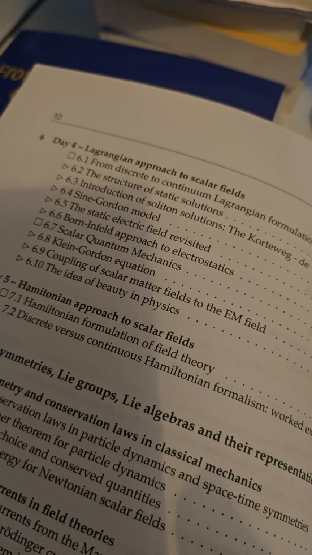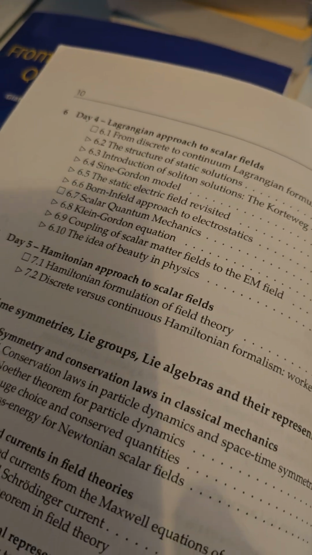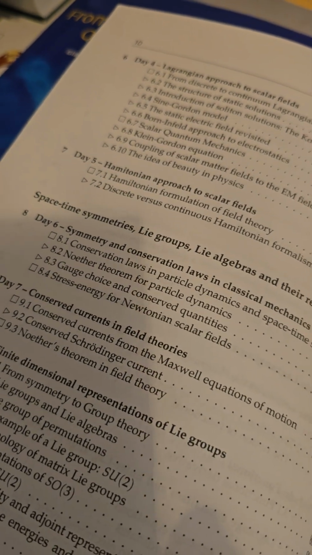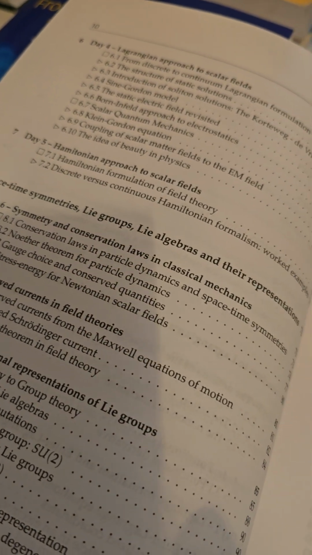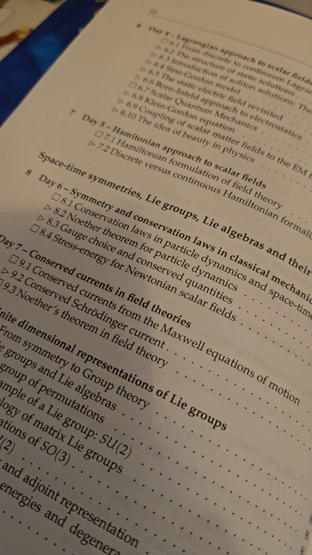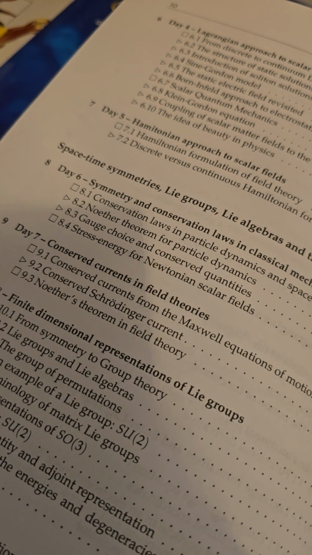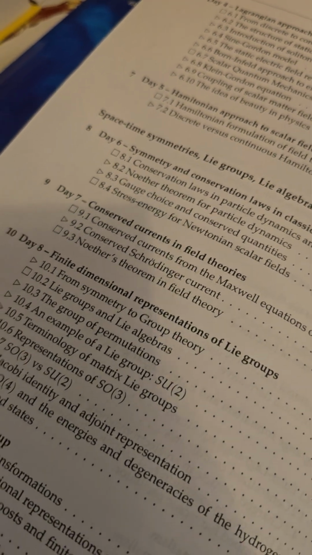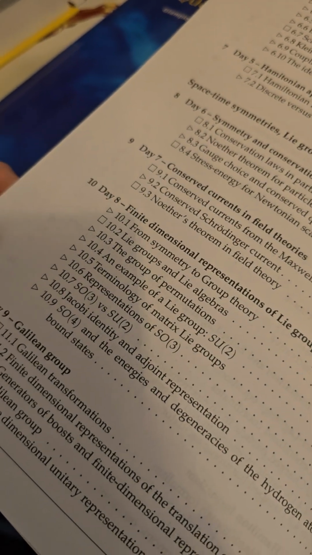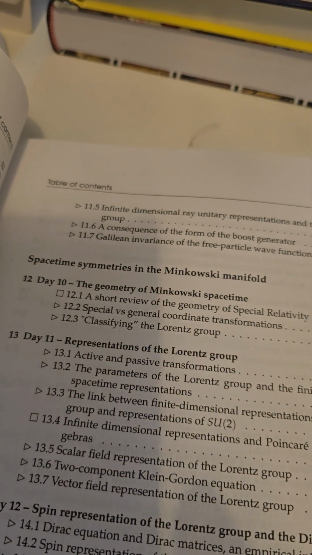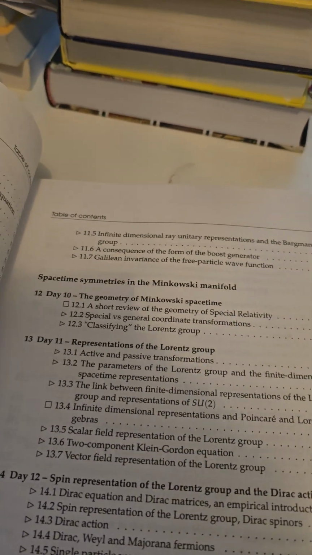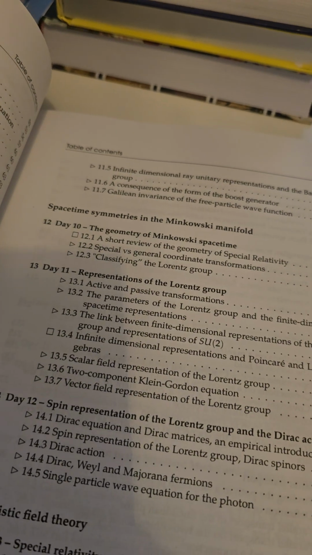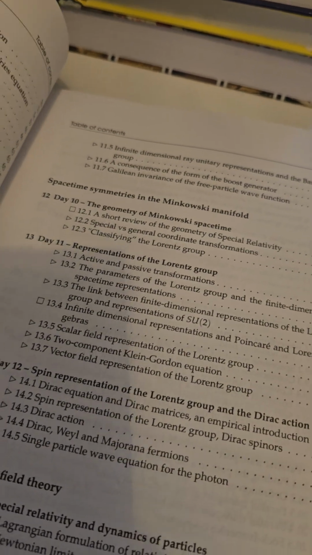We have Lagrangian approach to scalar fields and Hamiltonian approach to scalar fields, and then we immediately go to space-time symmetries, Lie groups, Lie algebras, and their representations, where we have conserved currents, where we have classical mechanics. We see Noether's theorem being proven. We see representation theorem for Lie groups. We see the Galilean group. Then we go to Minkowski manifolds, Minkowski spacetimes. So we have representation of the Lorentz group.